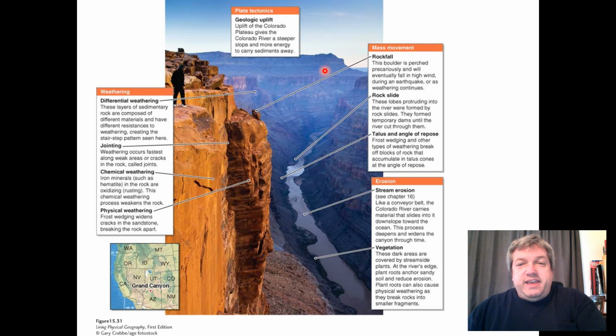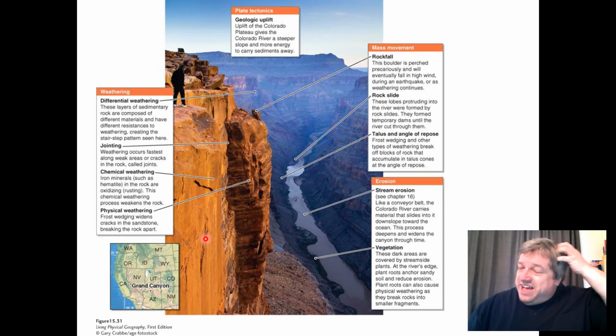Weathering. If you look at the Grand Canyon sides, some of the cliffs are steep and some are shallow. Different angles, different rocks wear differently. You see all these various joints in the rocks which allow weathering to happen. Some rocks are chemically weathering. This orange color you see here is actually rust. These rocks have a high iron content and they're rusting out.